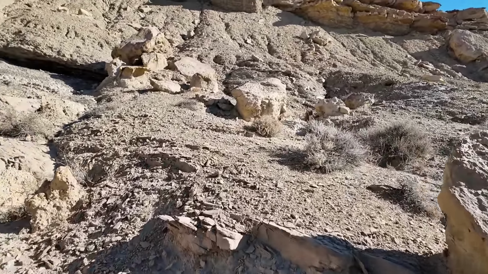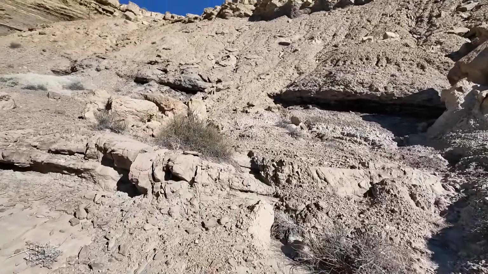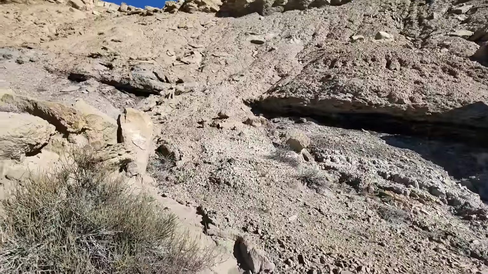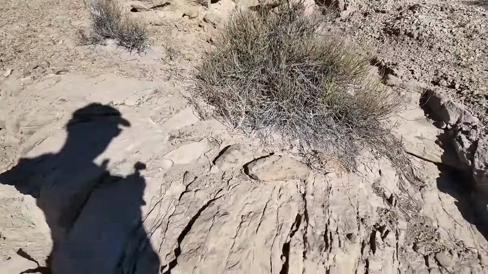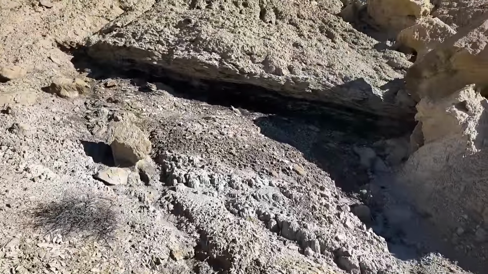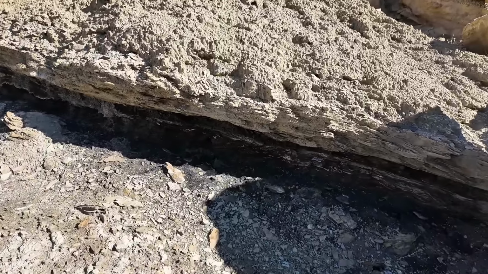I'm going to work you up a little higher here. If we look over here, we've gone up out of the ravine, working our way towards the ridge crest. Again, more sand layers right in front of us here. Then there's another dark layer, kind of hidden in the shadows there of this small overhang.